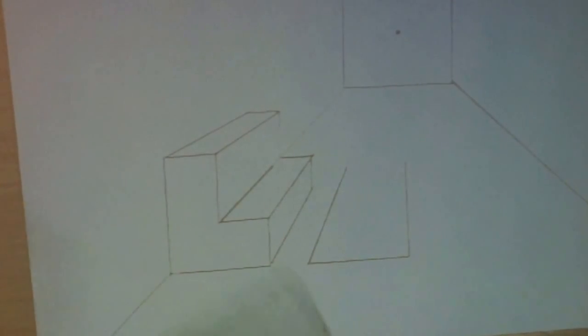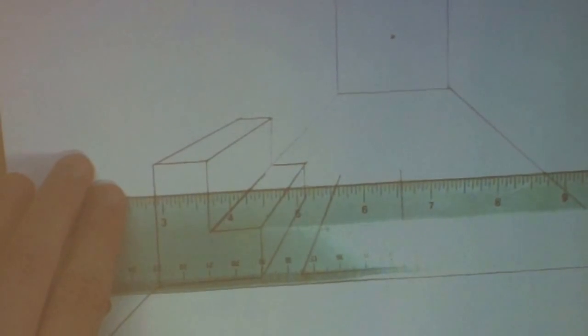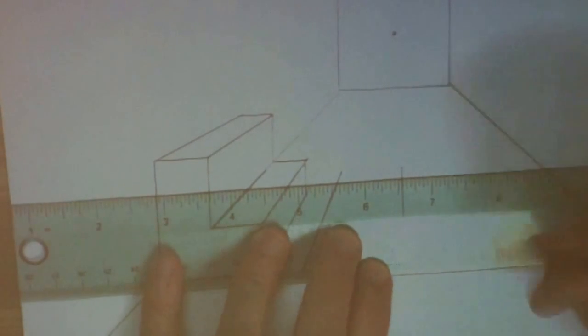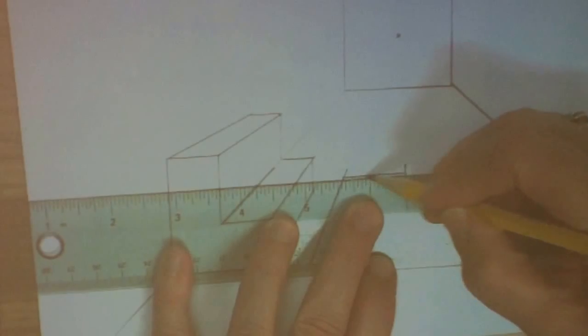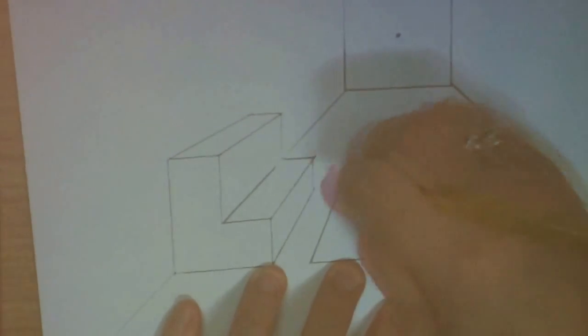Then to finish it, a horizontal line here. Make sure your ruler is straight across and connect your 2 distance lines. Now if you couldn't tell it was a room before, you should be able to tell now.